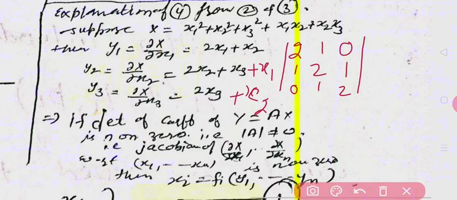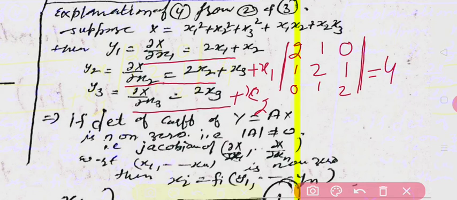Here, when you take the partial derivative of this equation with respect to x1, x2, x3, then you find out the determinant of these coefficients. So that will be the determinant. When you solve it, you can check that this value is 4, which is not equal to 0, right? Then what does it mean? That means for this X, the determinant of ∂²X/∂xi∂xk, where i, k vary from 1 to 3, is non-zero.